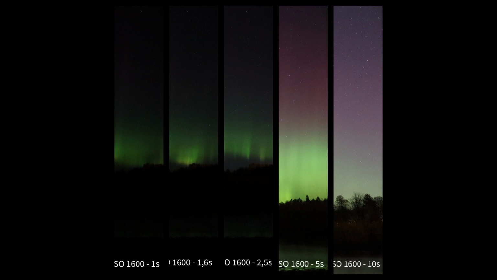Here you can see the difference in the amount of light. Notice how much brighter the landscape is in the 10 seconds exposure time.